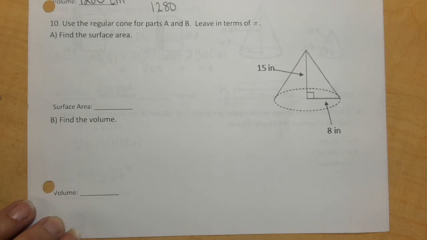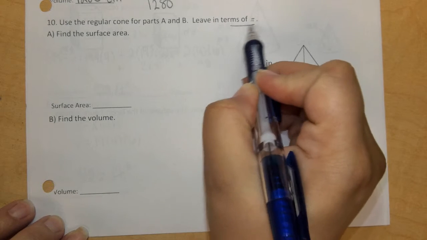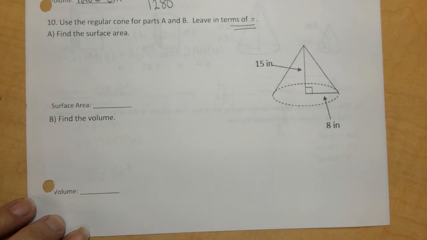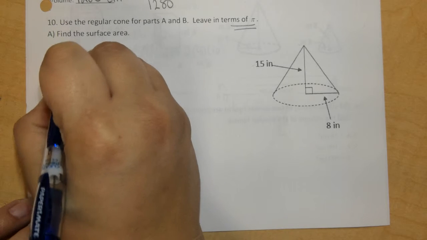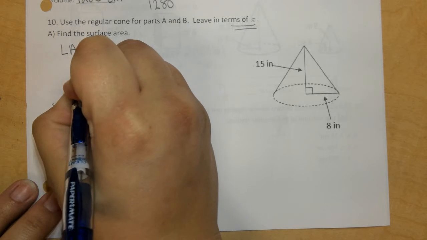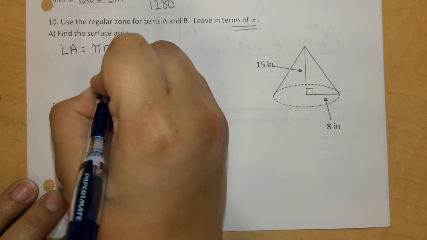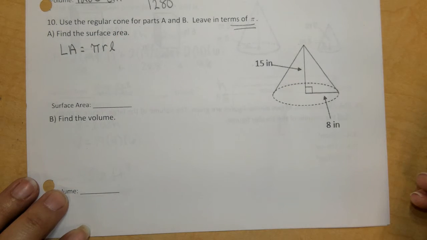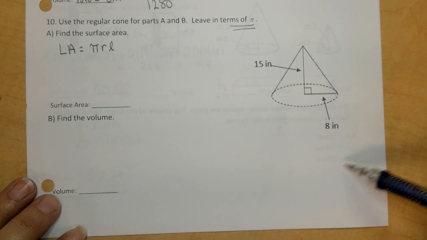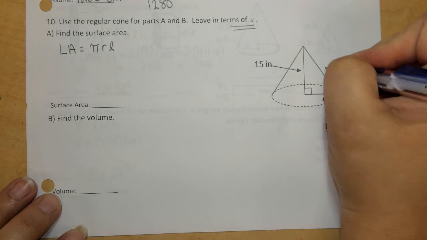Number 10, use the regular cone for parts A and B. Leave in terms of pi. So that's important information. To find the surface area, we first want to find the lateral area. The lateral area formula is pi r L, where L is your slant height. Now, in this particular cone, I don't have the slant height.